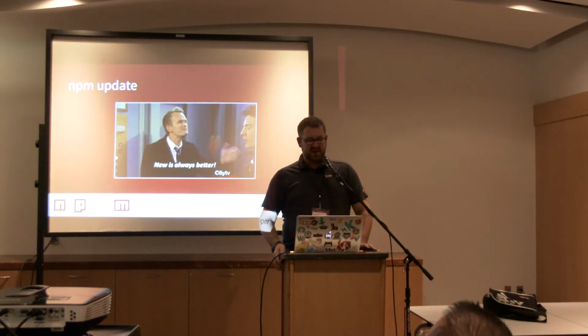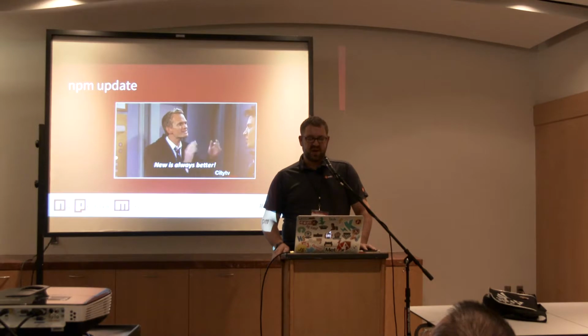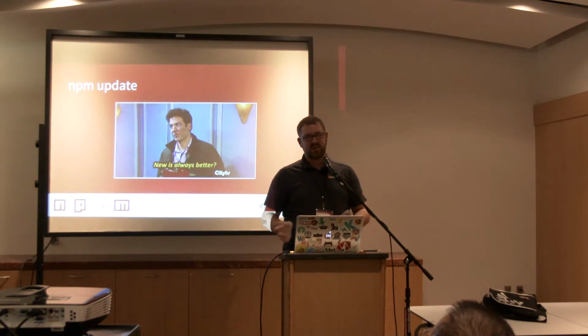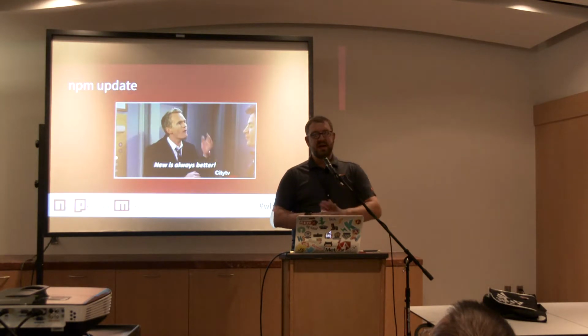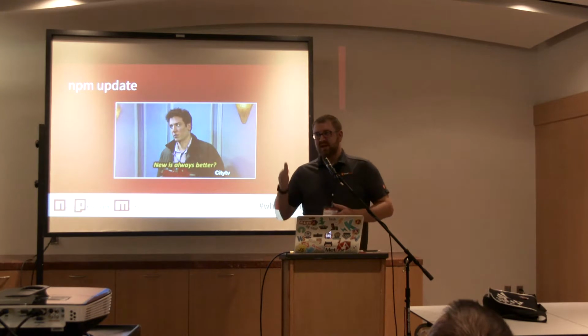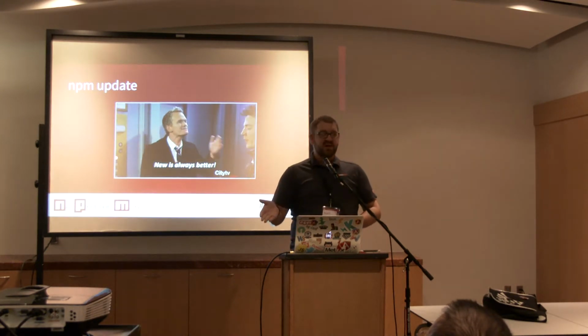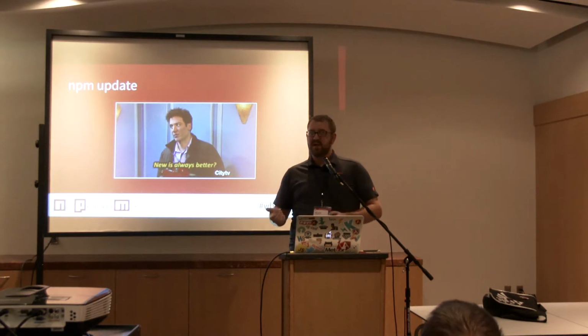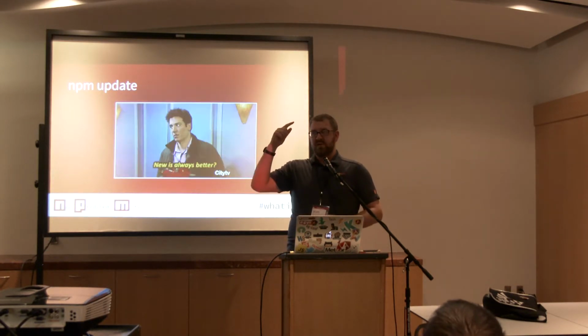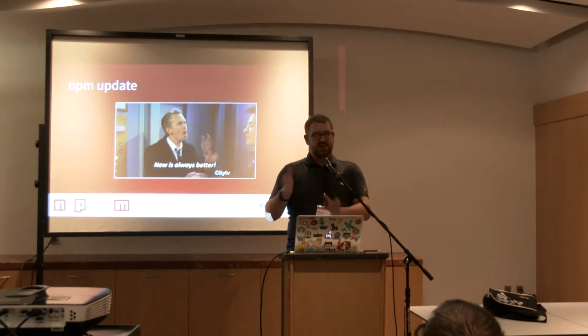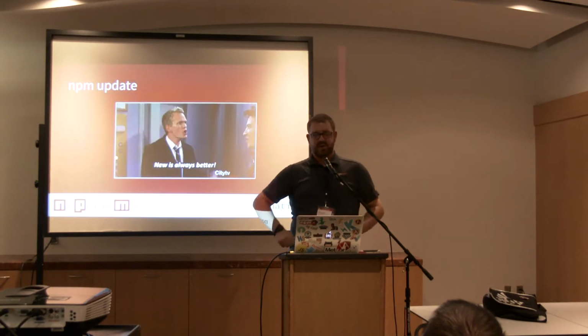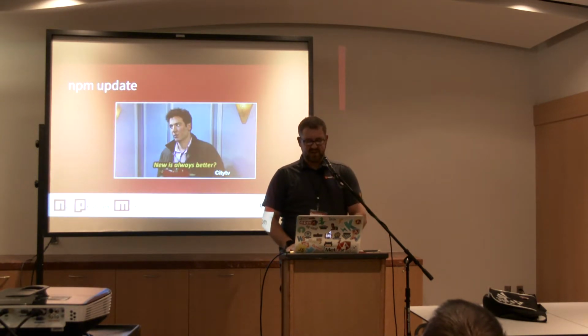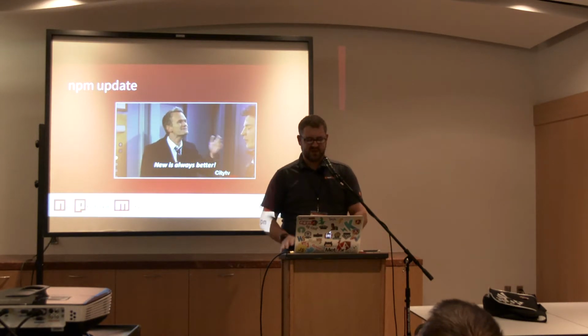NPM update. It's another flavor of NPM install if you want to think of that. The one main difference between NPM install and NPM update: NPM install guarantees that all your dependencies are met and that's it. So that can be a good thing. What that means is if you have all your dependencies met, it's not going to go out to the network. It already can tell just from examining your file structure. NPM update, on the other hand, will make sure that if there's a more recent version available that's within the range you specified, it will install that for you. Okay, so new is always better, or is it?